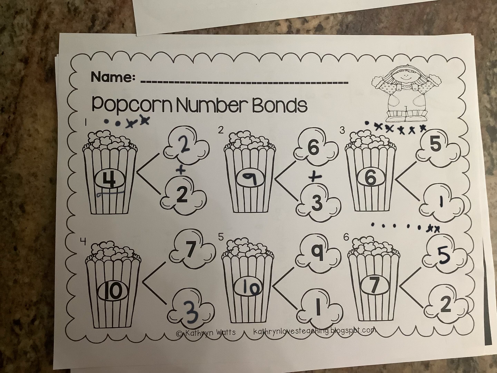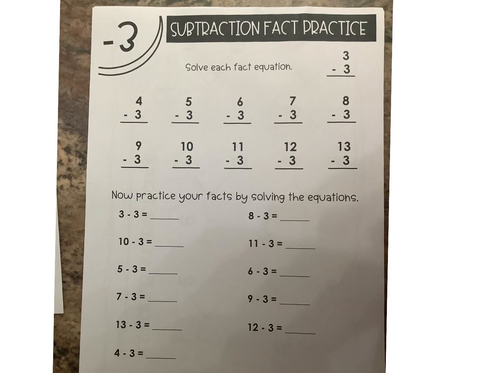On the back, we're going to get a little bit of subtraction practice. So let's do the top, and then that will help us answer the bottom. 3 minus 3, when we subtract a number from itself, it's just 0. 4 minus 3, that's 1. Then we know that this is 2.